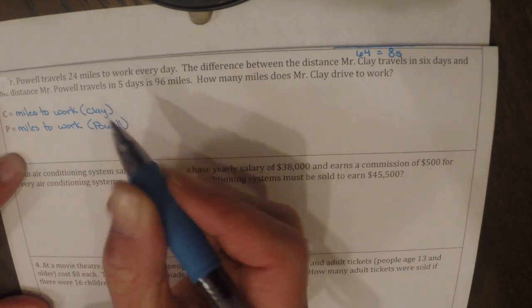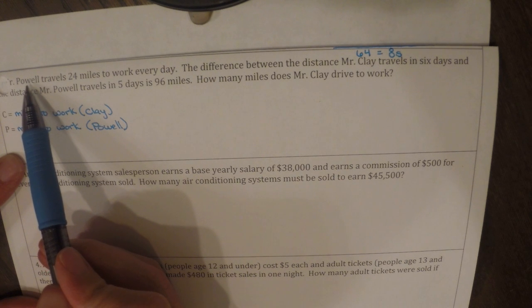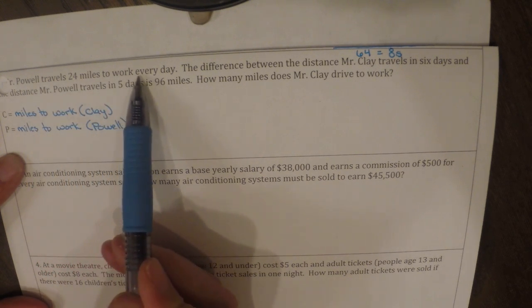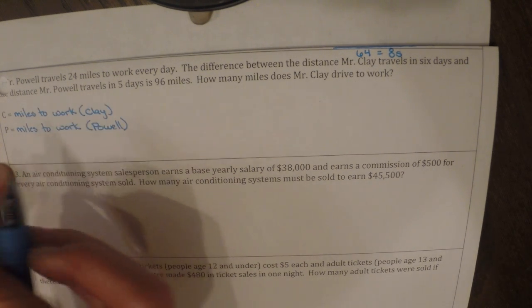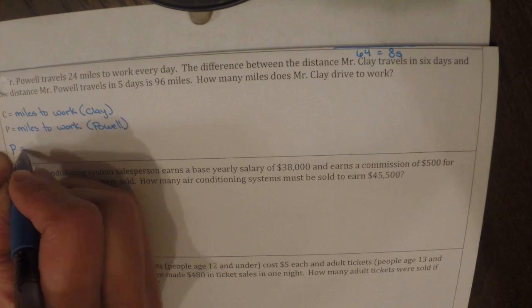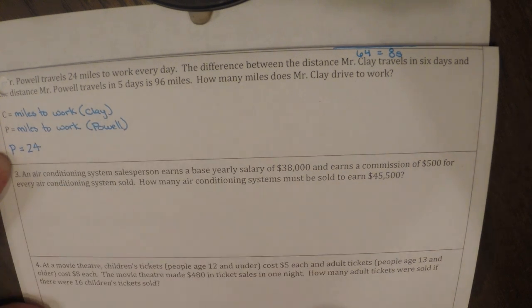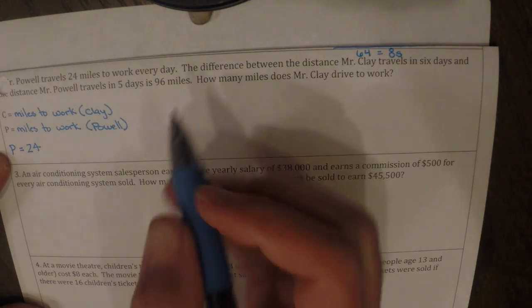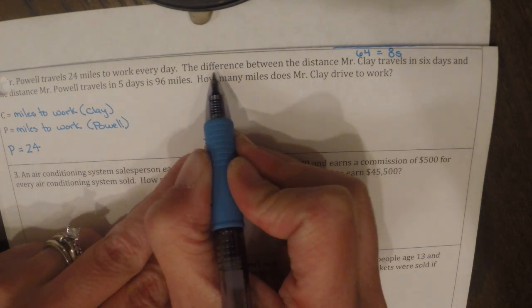Well, that very first sentence tells us that Mr. Powell travels 24 miles to work every day. So they told us that P was equal to 24. So now we have to look at our equation, the difference.